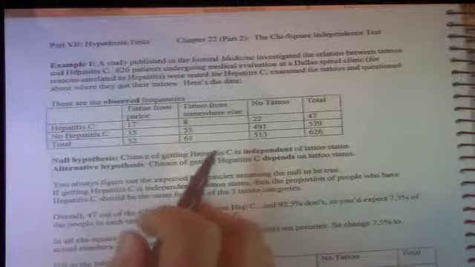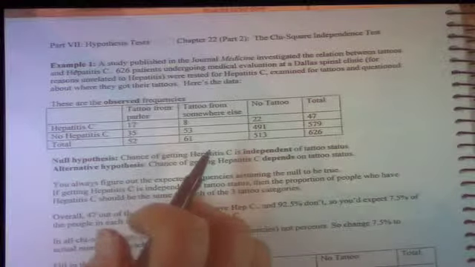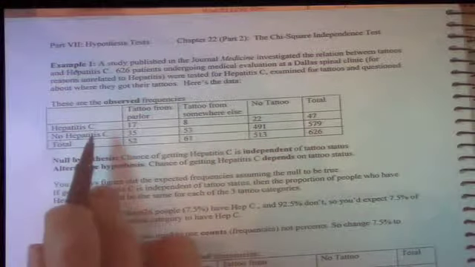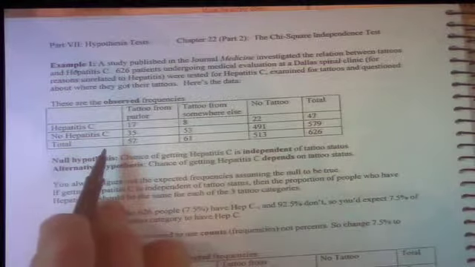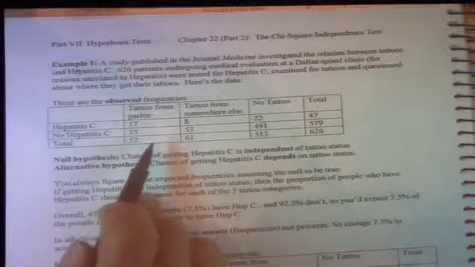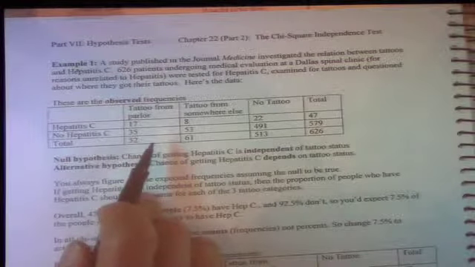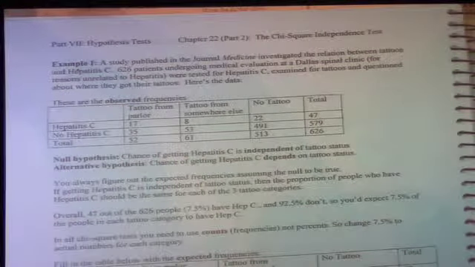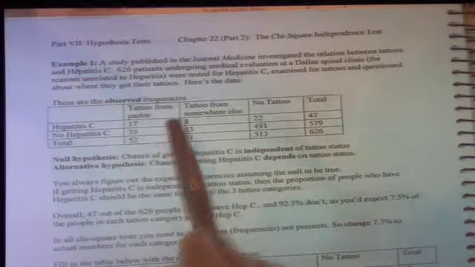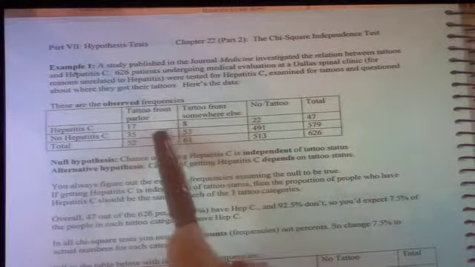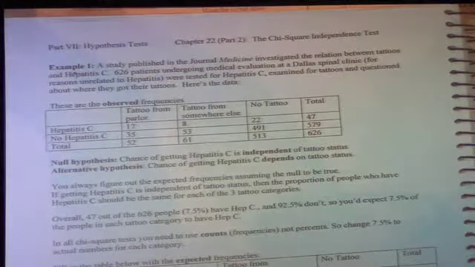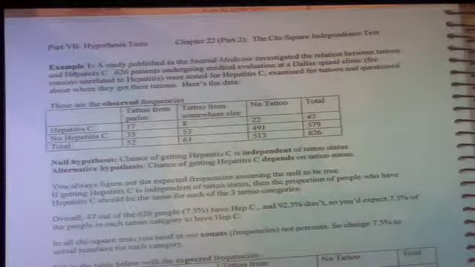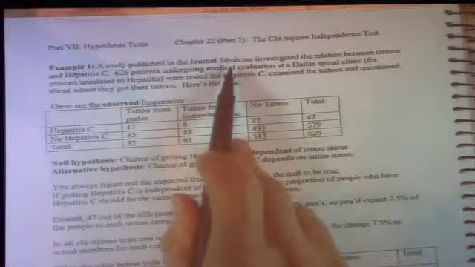So here's an interesting example. This was a study done to see if hepatitis C was related to tattoos or not. Some celebrities were saying that they got hepatitis C. I think it was Pamela Anderson who was the first one to say this, that she got hepatitis C from tattoos. And so other celebrities said similar things. So a study was done to see whether this is a possibility.